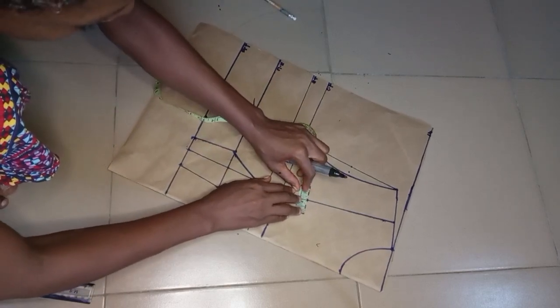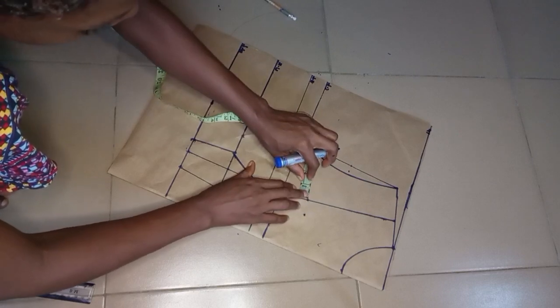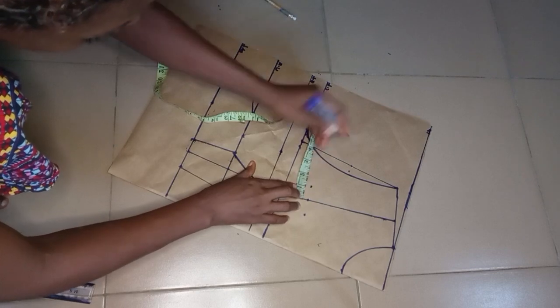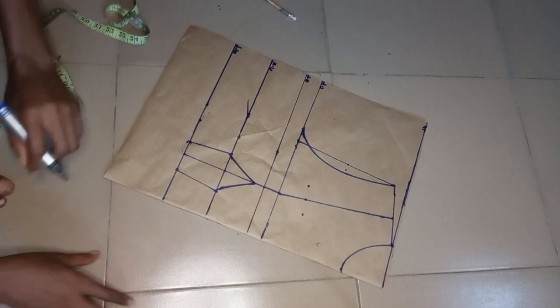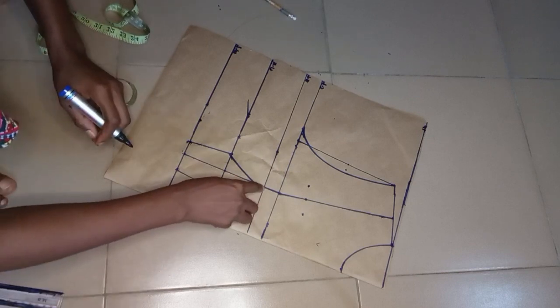Then on that point, I'm going to mark 1 inch on both sides, and then connect.